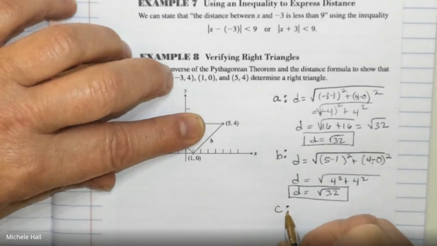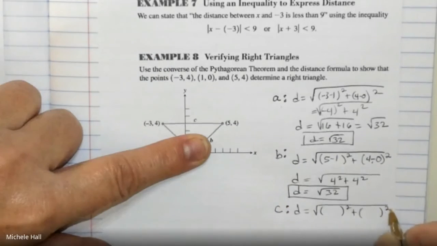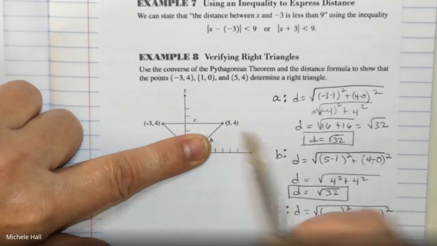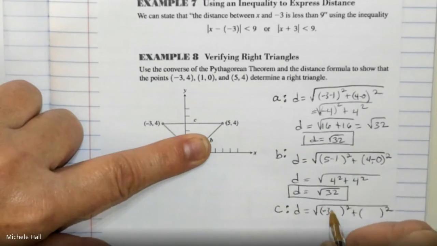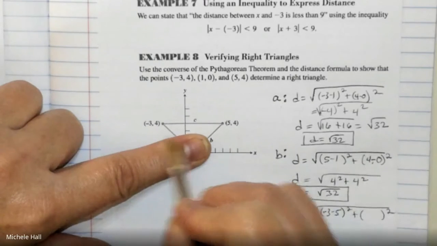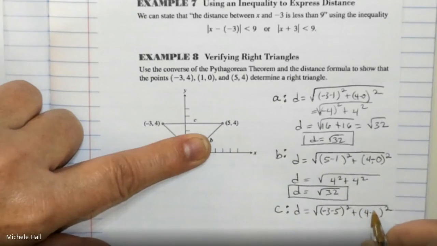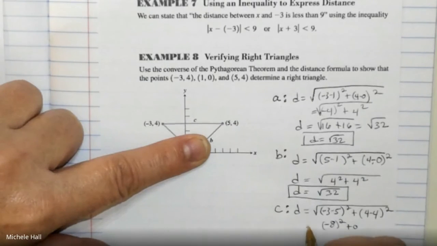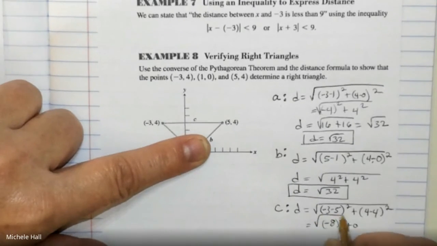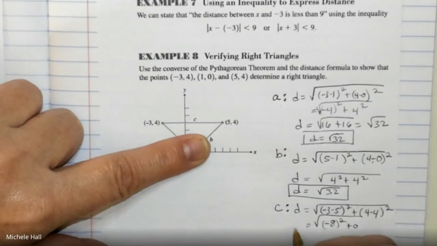And line C. Negative 3 minus 5. 4 minus 4. Negative 8 squared plus 4 minus 4 is 0. 0 squared is 0. Distance equals the square root of 64.